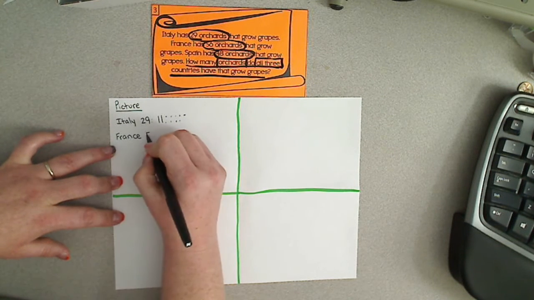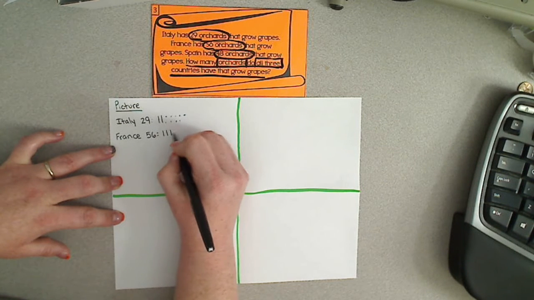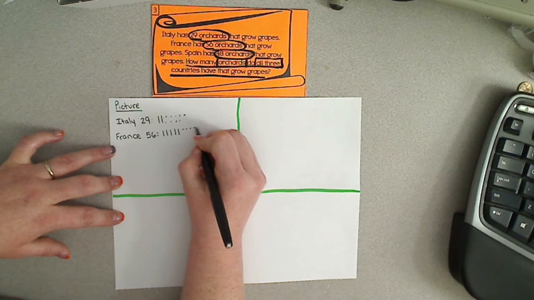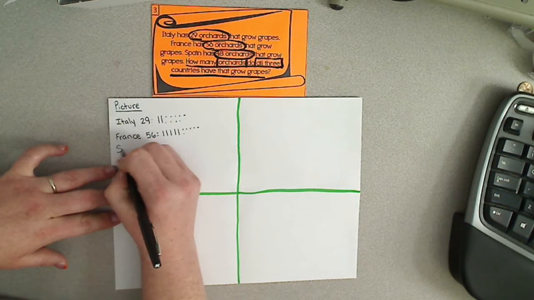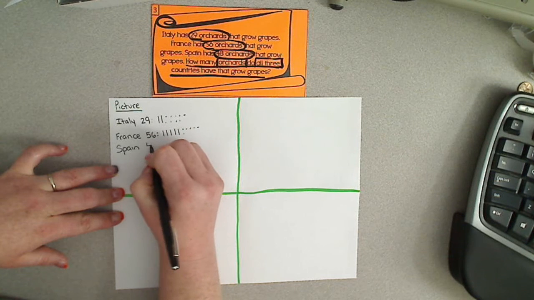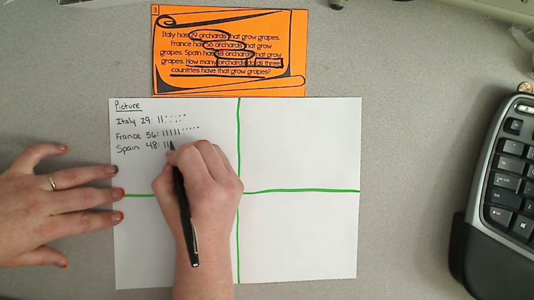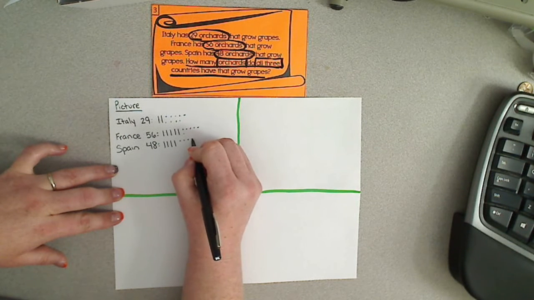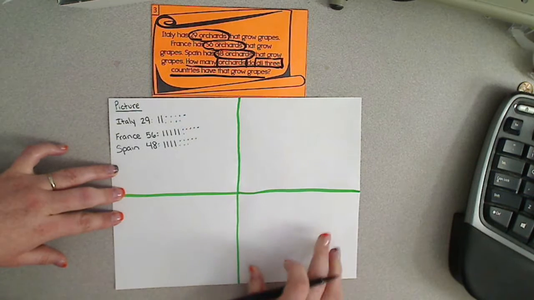France has 56. 10, 20, 30, 40, 50, 51, 52, 53, 54, 55, and 56. And Spain has 48. 10, 20, 30, 40, 41, 42, 43, 44, 45, 46, 47, and 48.